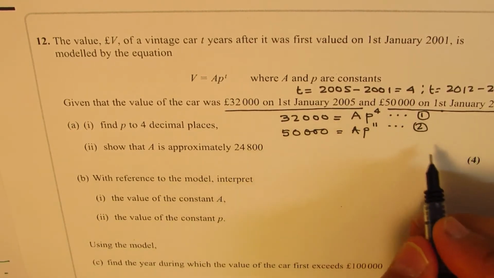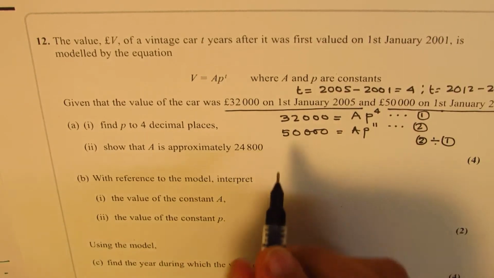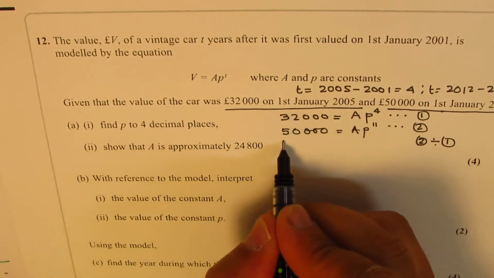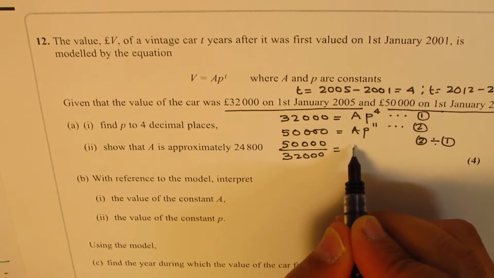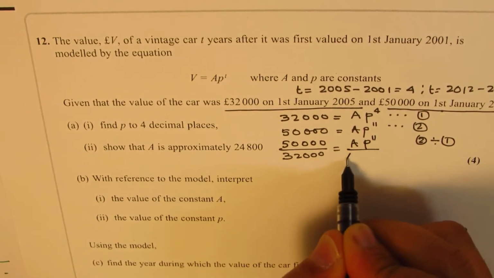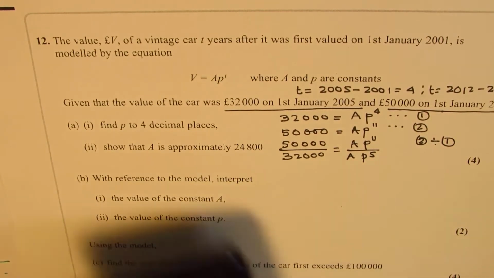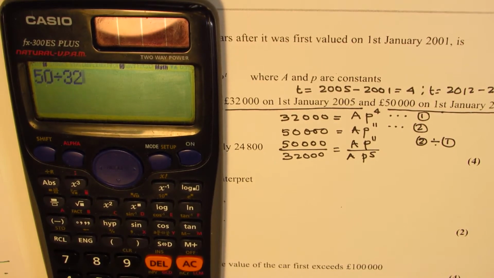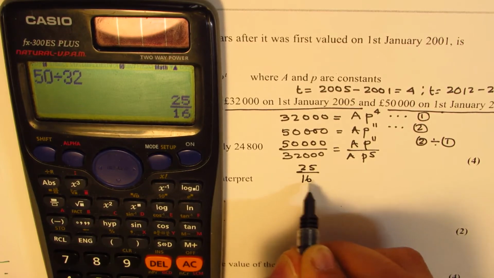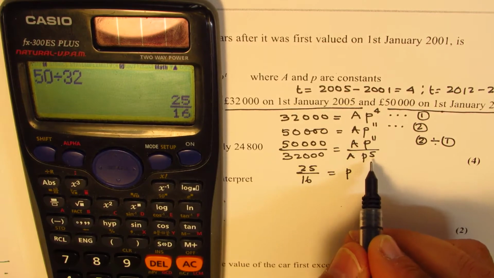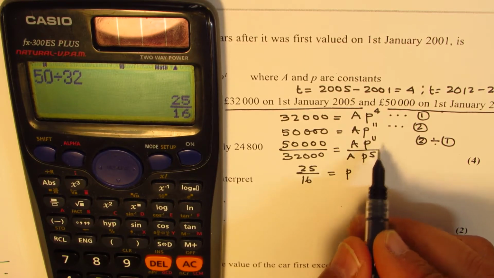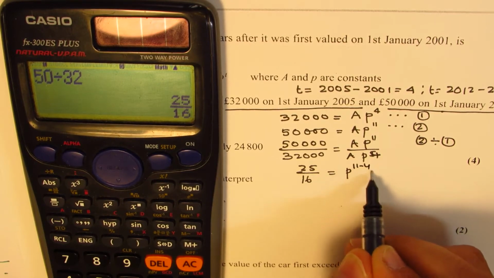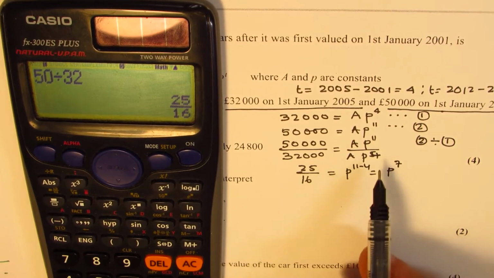So if I divide one by the other, let's do equation 2 divided by equation 1. So we get 50,000 divided by 32,000 equals A P to the power of 11 over A P to the power of 5. So let's simplify. The right side for us is 50 divided by 32, which is 25 over 16. A and A cancel. P to the power of 11 minus 5, which is 6 for us, right? So we get this as, sorry, this is not 5 but 4. Okay. 11 minus 4, which is 7 for us. So we get P to the power of 7.